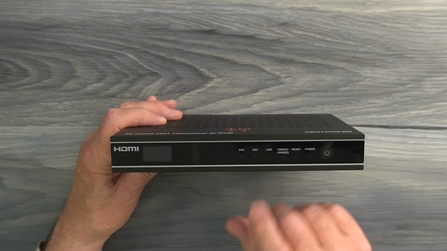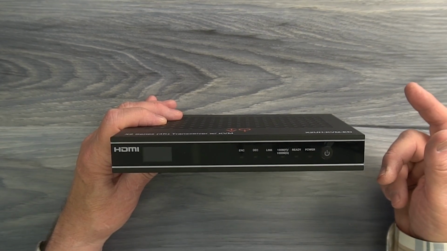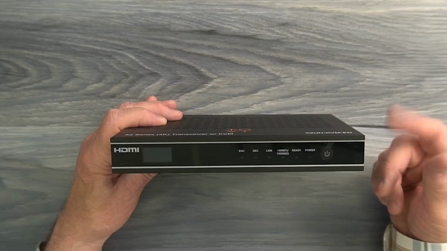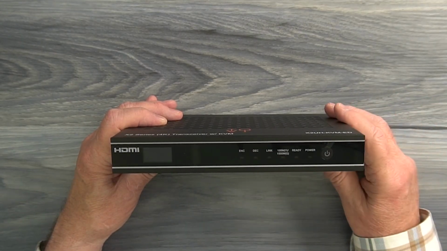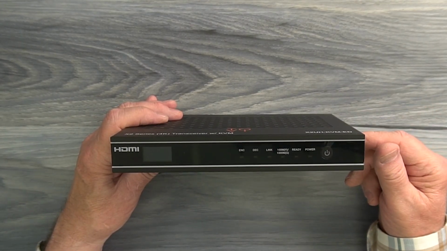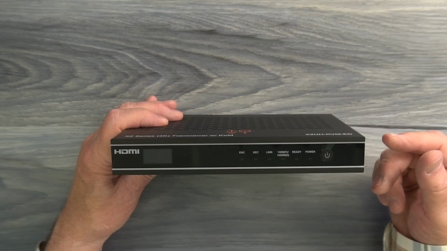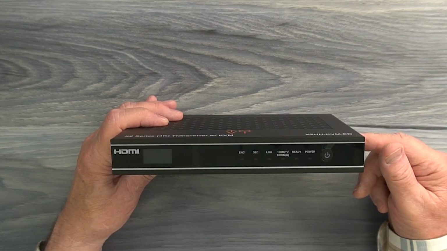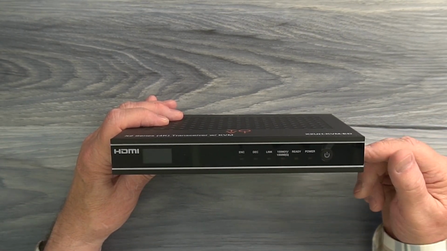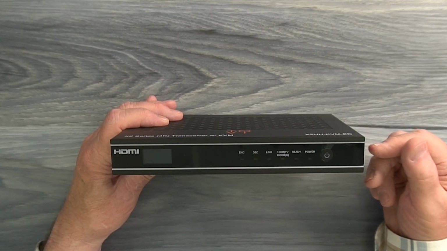To the right of that is a link indicator. When you connect this to your switch, that connection is checked, and once it's been verified, the link indicator comes on, letting you know you have a solid connection to the switch. This module also checks the connection speed to that switch, and this indicator lets you know if you're operating at 100 megabit or gigabit speed.